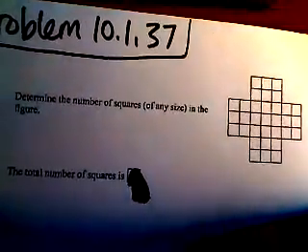Okay, so this is problem 10.1.37. They ask us to determine the number of squares of any size in the figure. And you have to have a process to go about doing a problem like this, where literally we're just counting this. So obviously we can count all of the smaller squares.